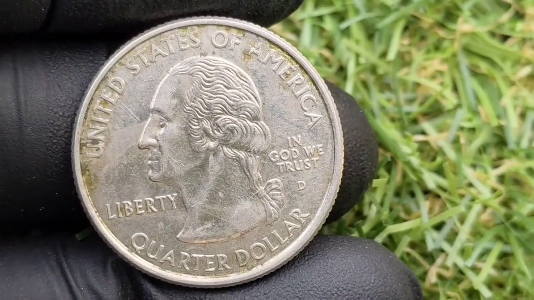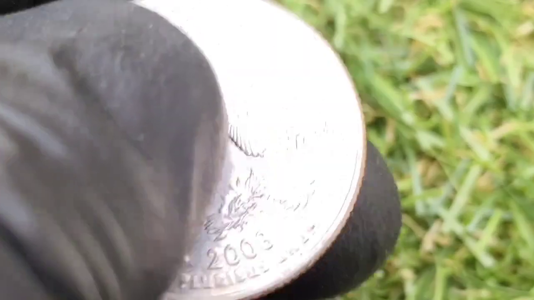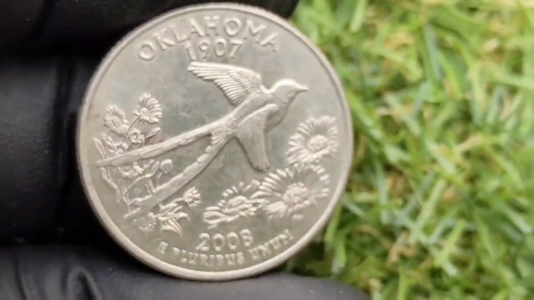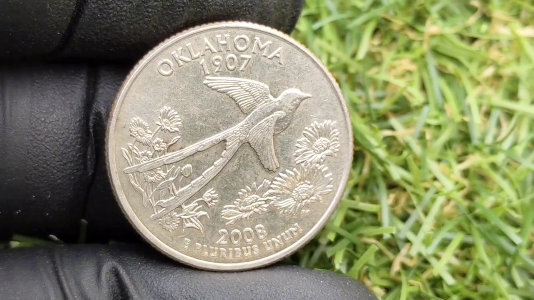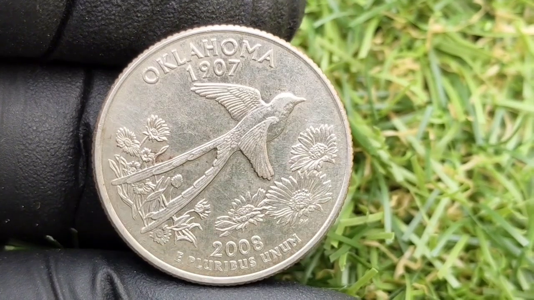Speaking of rare qualities, let's take a moment to talk about some potential errors to watch for in the 2008 Oklahoma State Quarter. Errors in coins can significantly increase their value, so if you're hunting for a hidden gem in your collection, here are a few to look out for.